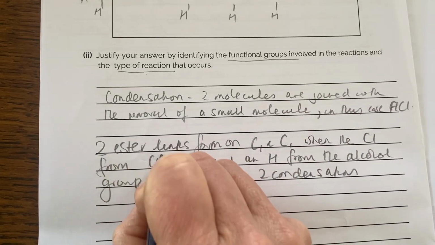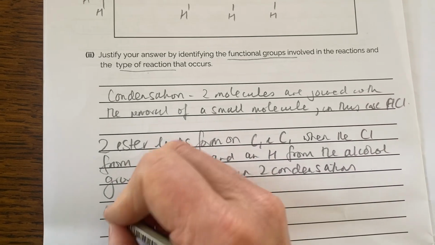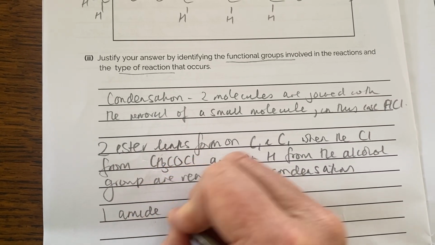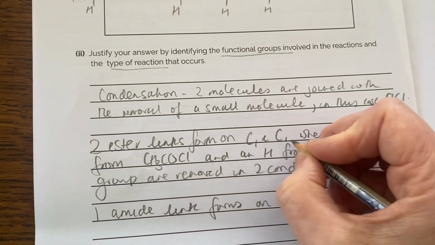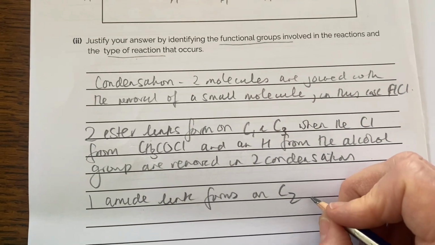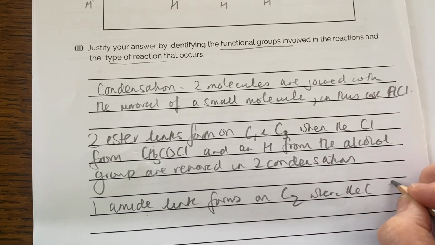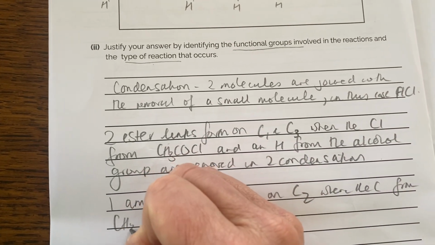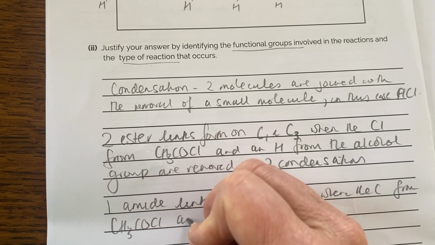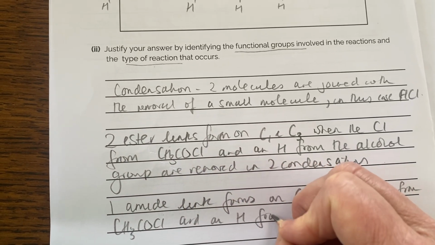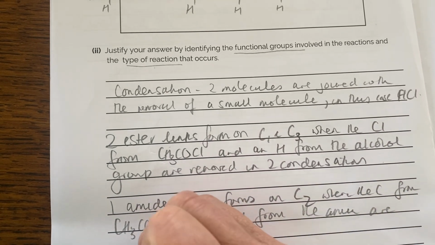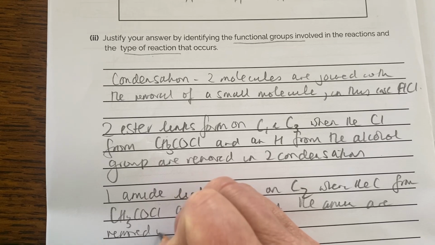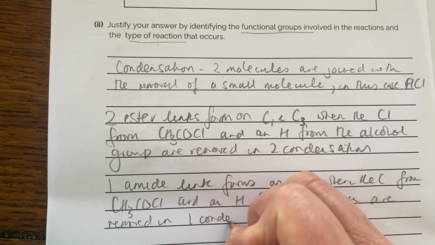Okay, so I've said the ester links are formed. And then 1 amide link forms on C2, where the Cl from CH3COCl and an H from the amine are removed in 1 condensation reaction. Something like that. That was another E question.